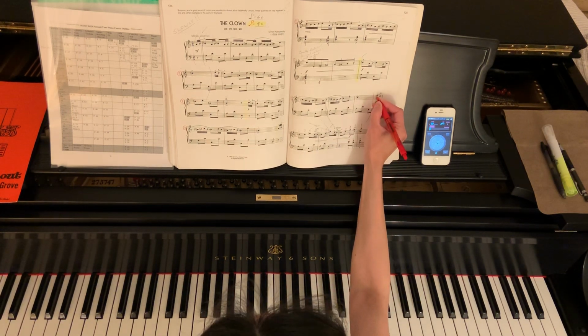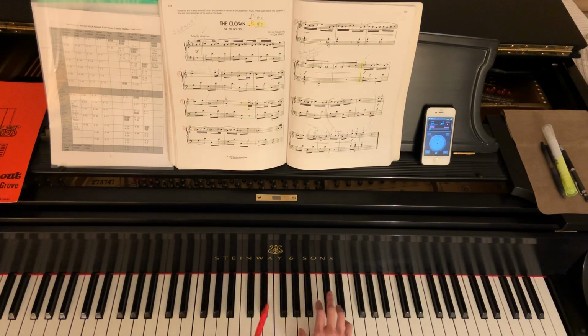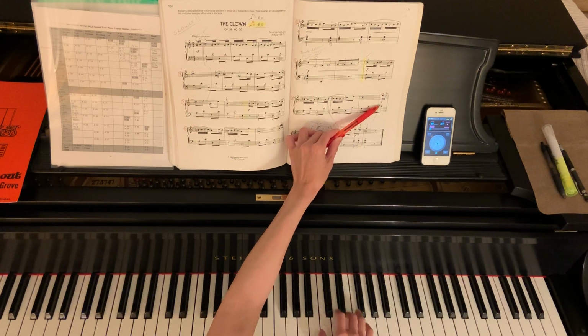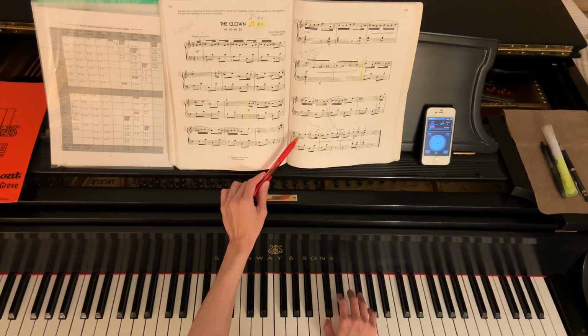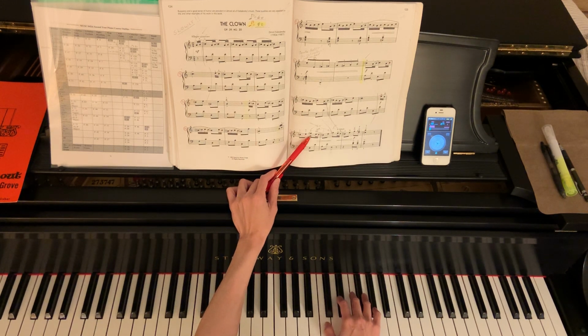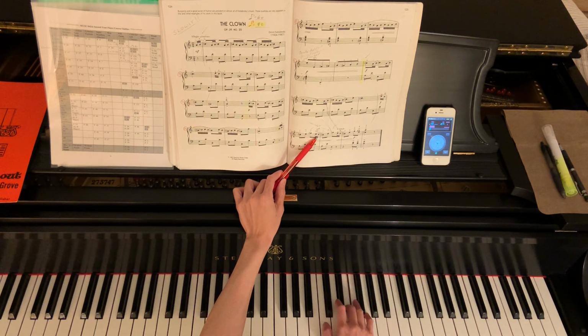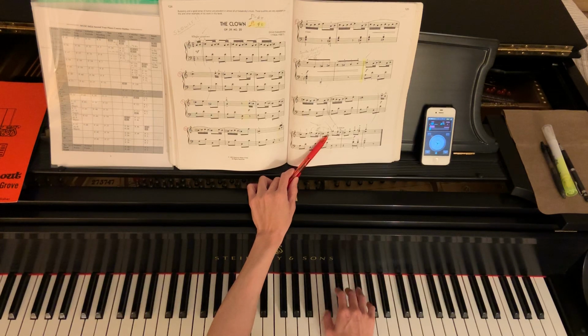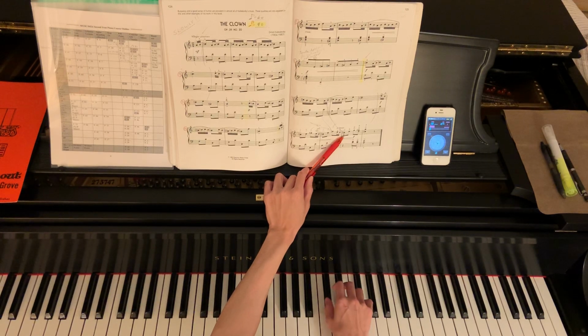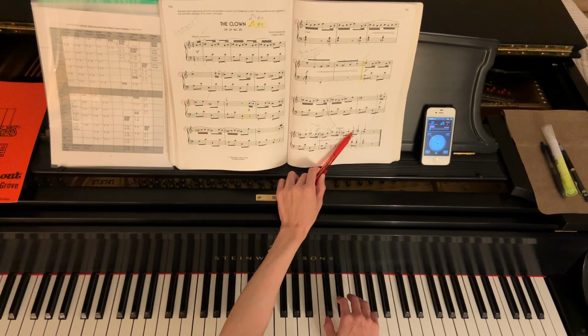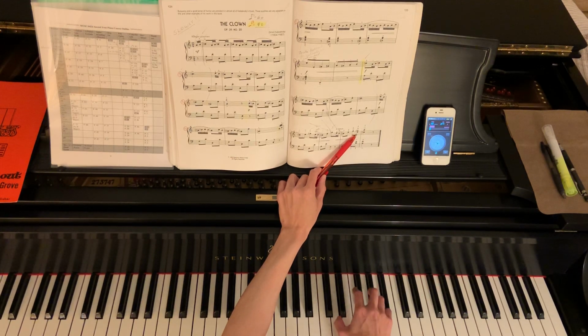For the E, we need to shift third finger to E, E, D, C sharp, E, G sharp. 3, 2, 1, 3. This is 5. 3, 2, 1, 3. This is G natural, G sharp.